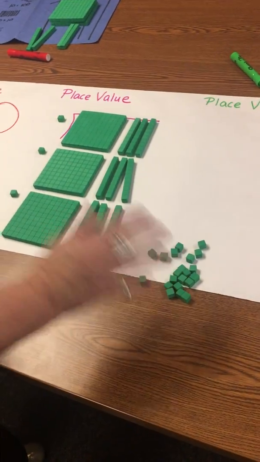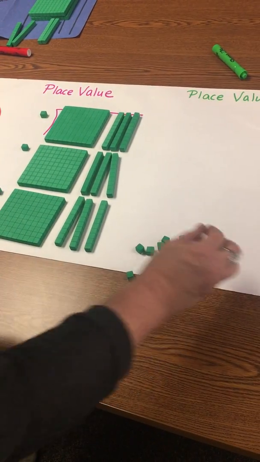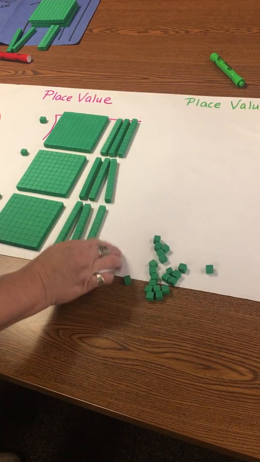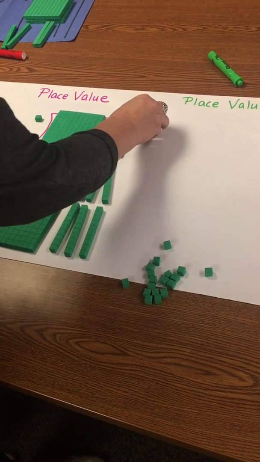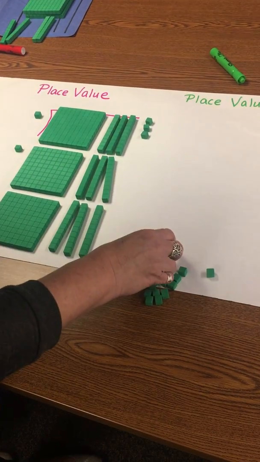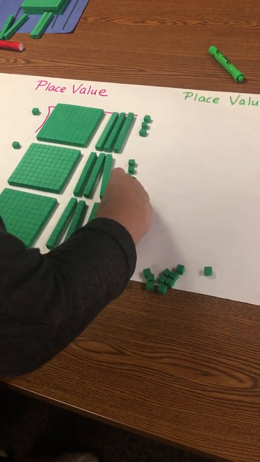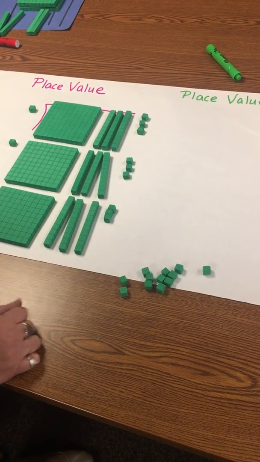I should have 21. Here's my 2 tens and my 1 from my original problem. So I'm going to see, do I have enough for each group to have 1? I'm going to think in threes this time. 3, 6, 9. Do I have enough for each group to have another one?